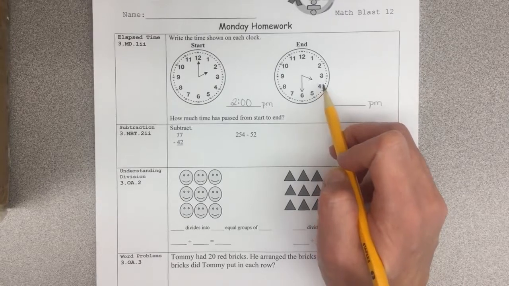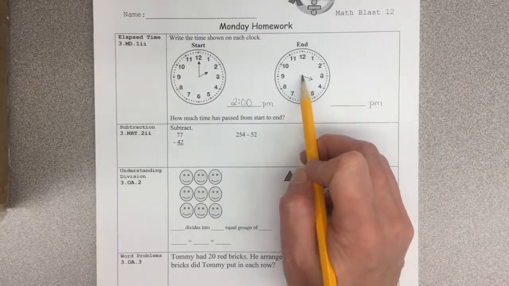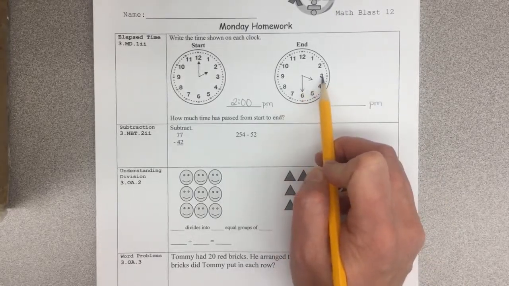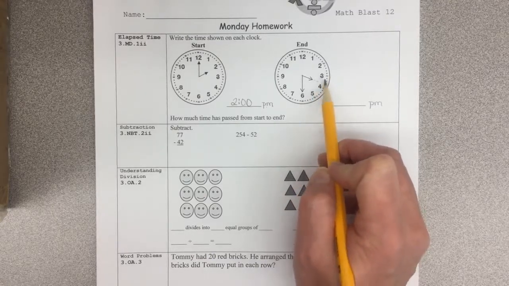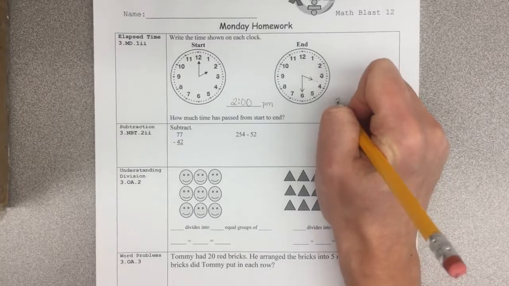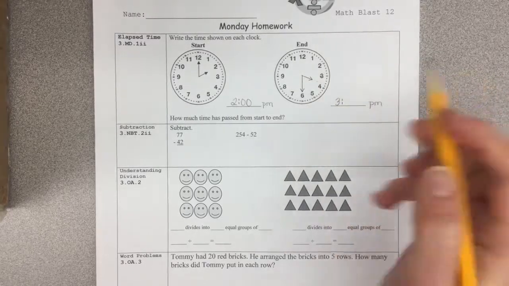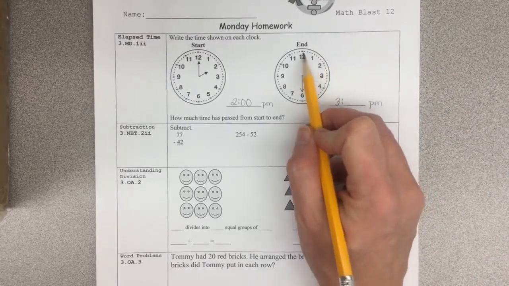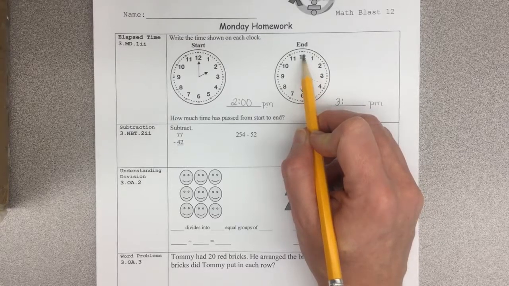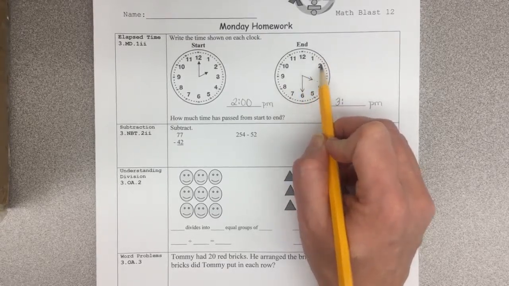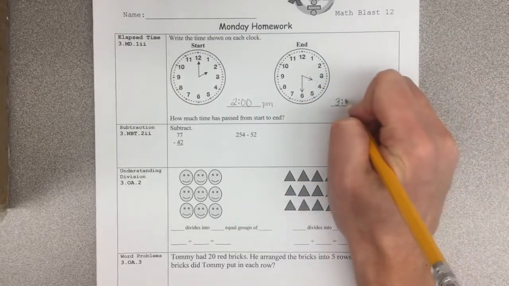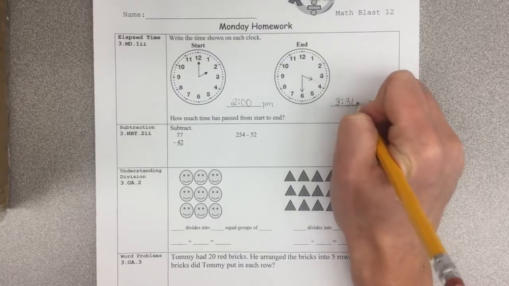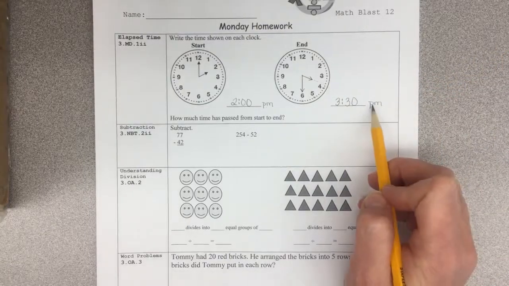The end time, when I look at my hour hand, I have passed the 3, but it is not quite to the 4 yet. So we are still in the 3 o'clock hour. And as for the minutes, I will start at the top. This is the start of the hour, 0, and I can count by 5s. 5, 10, 15, 20, 25, 30. Half an hour, half of the clock, is 30 minutes. And we're going to call that p.m.